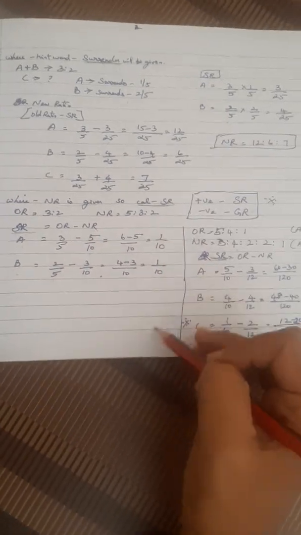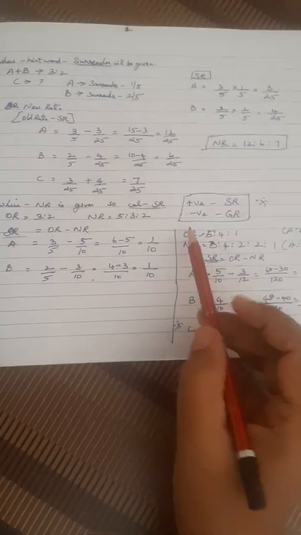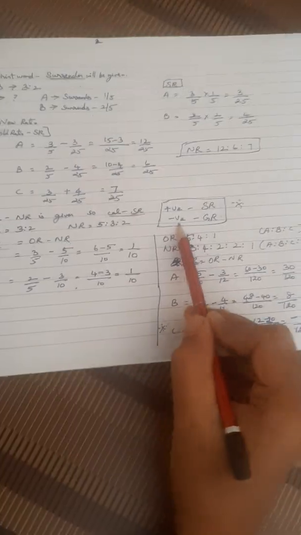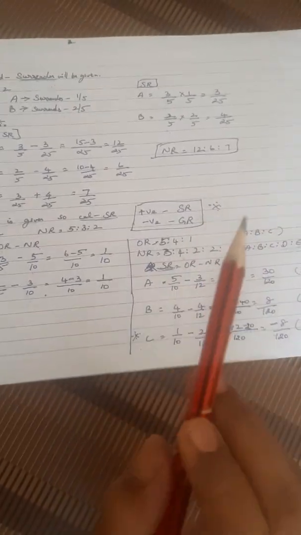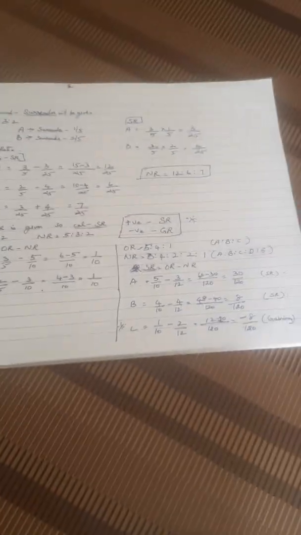Most of the time you will get a positive figure, which means the person is sacrificing. But sometimes you can get a negative figure also, which means that particular partner is gaining. That is the meaning of it.